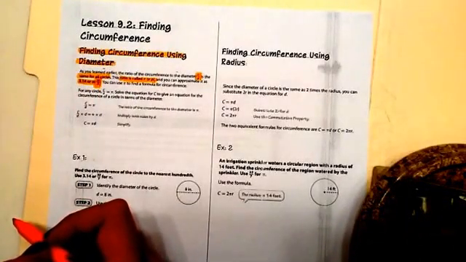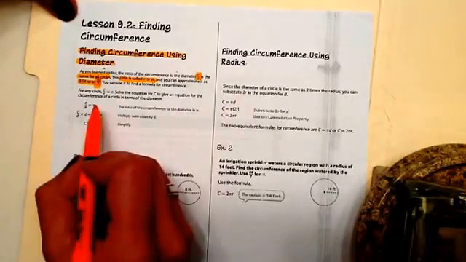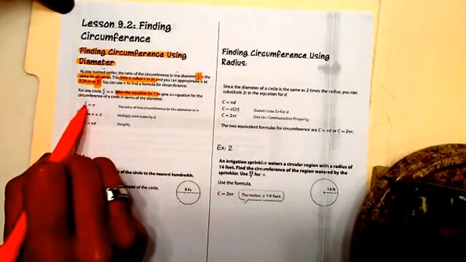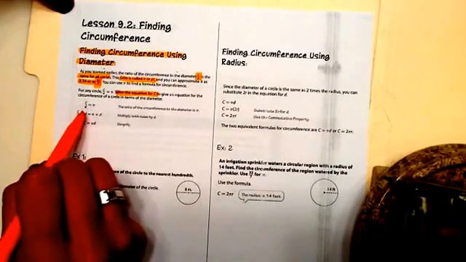You can use pi to find a formula for circumference. So for any circle, if c over d equals pi, all we have to do is solve the equation for c to get the circumference equation. So if I want to get c all by itself on this side of my equation, then I need to get rid of the diameter.